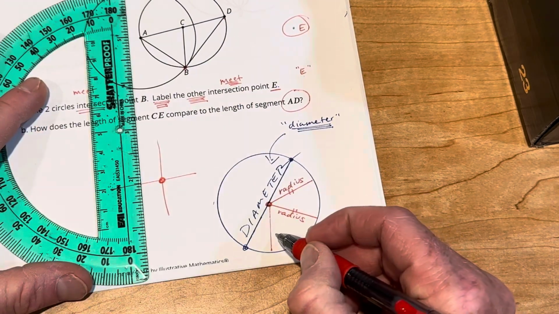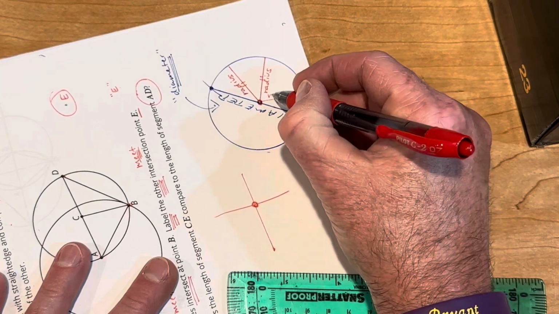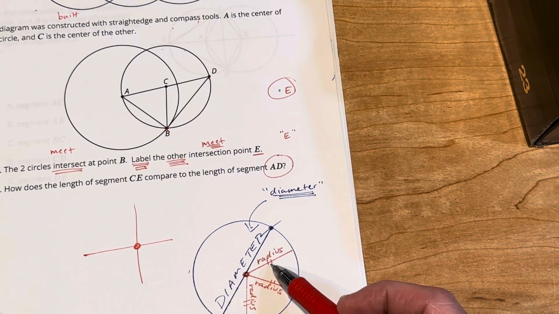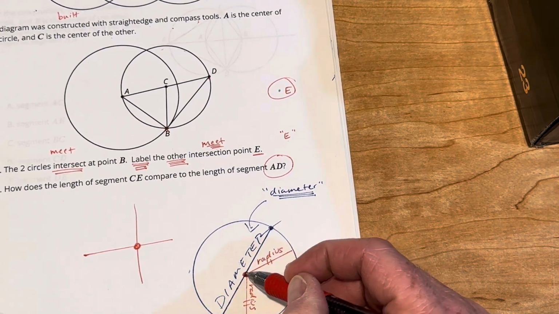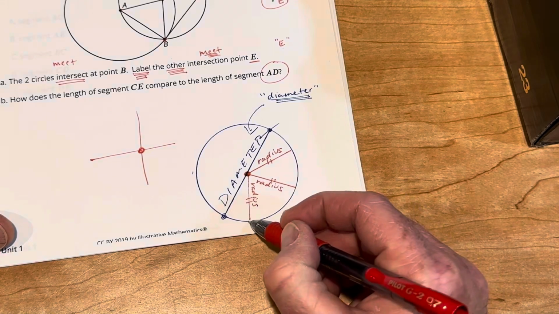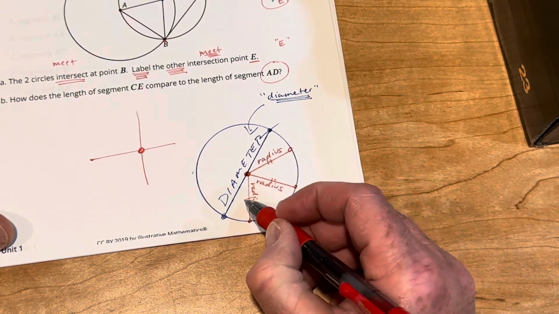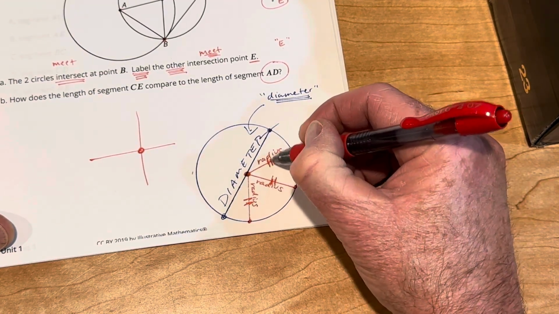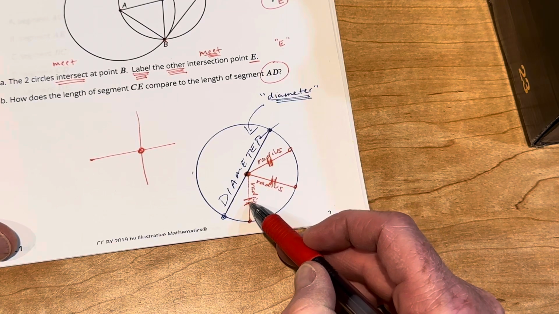There's also a radius here. So all these red lines go from the center of the circle to points on the outer edge of the circle. So these are all the same. And because we did 2 hash marks on each of these lines, that is the way to label lines that are the same length.